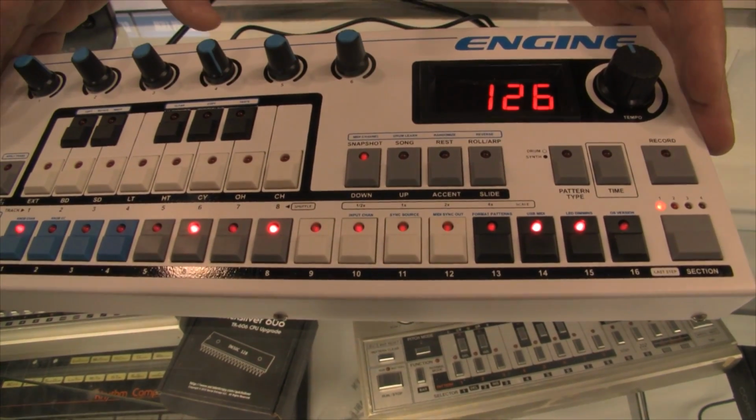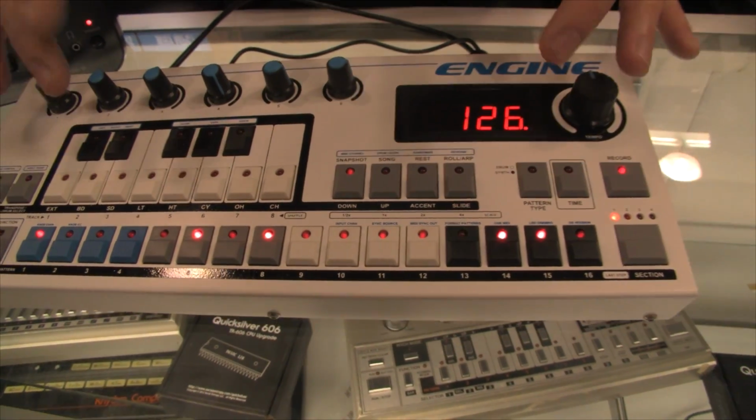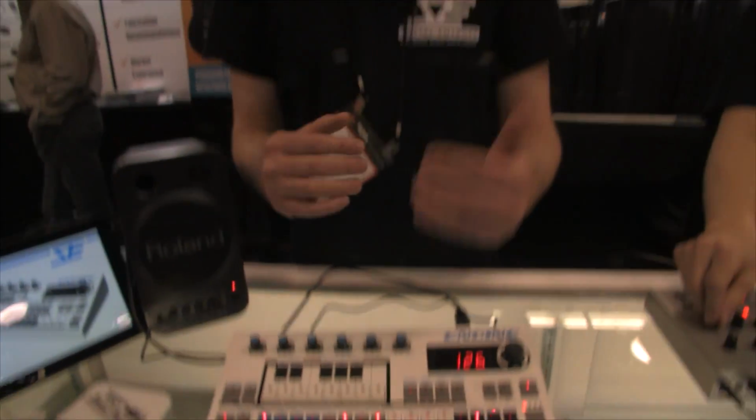And again, you can do that from an external MIDI controller as well. So if you play legato, it will enter the slides. If you play with a high velocity, it's going to automatically enter the notes with an accent.